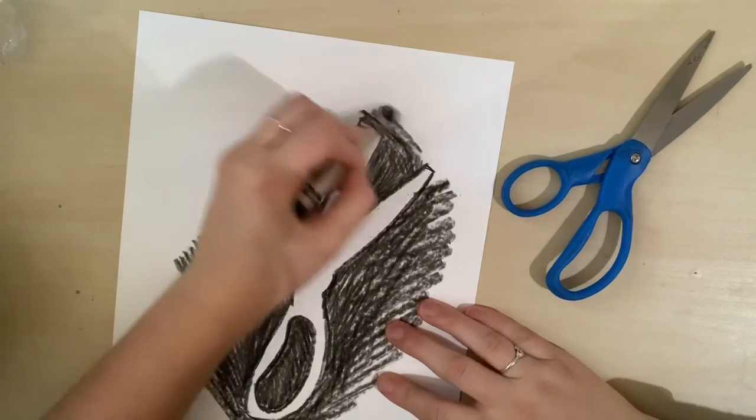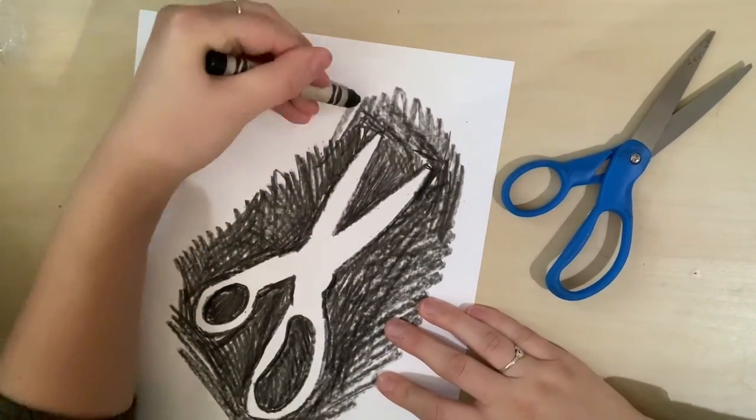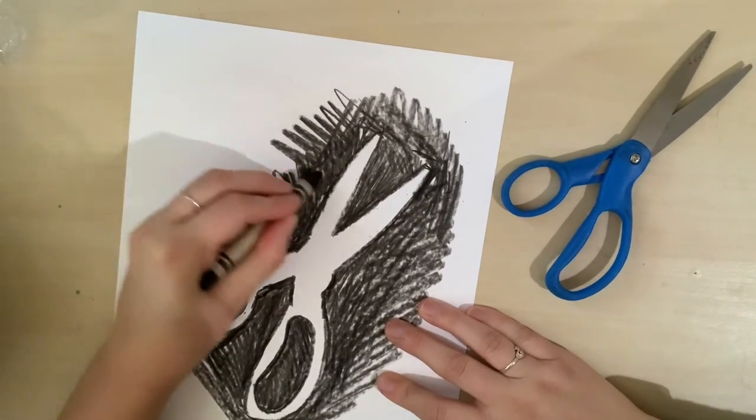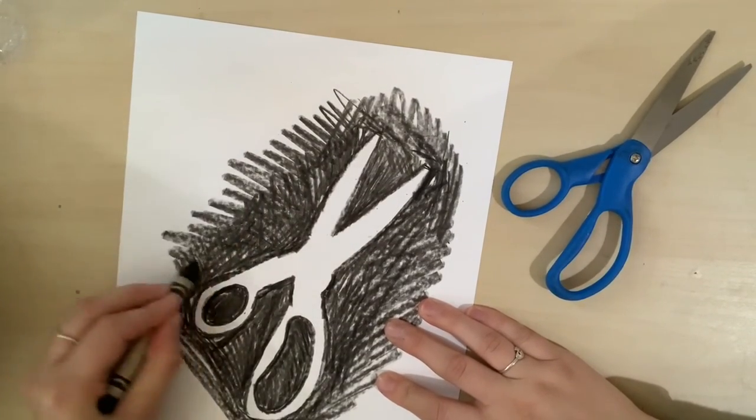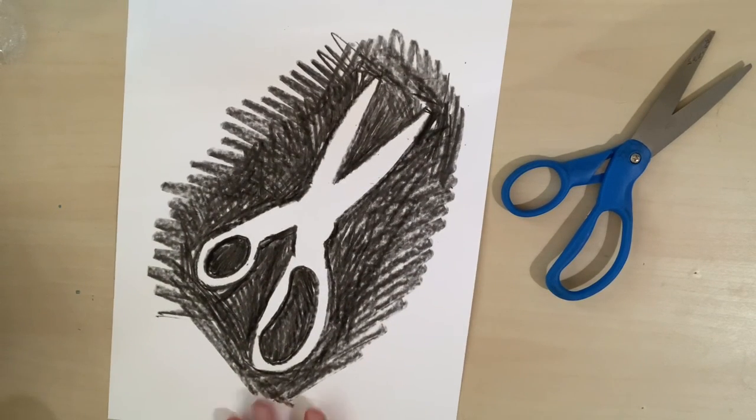Now that I've finished up filling in all of that negative space, you can see that I have a pair of scissors without actually drawing any of the inside of my object. What object are you going to choose to practice drawing just negative space?